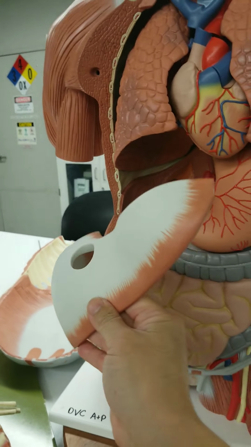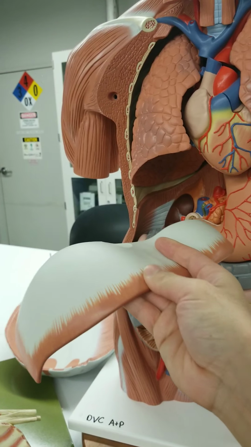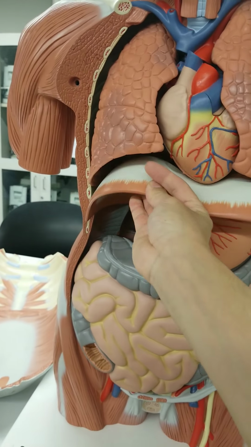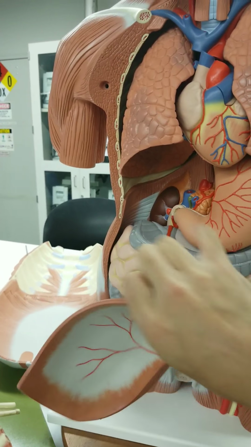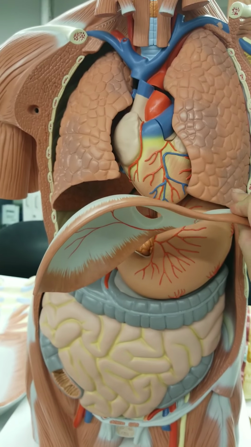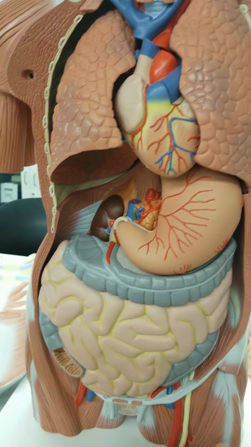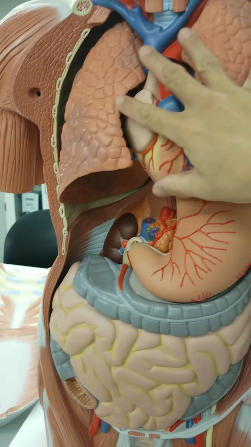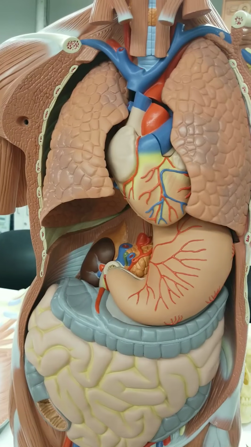Very long, wide, thin, flat muscle. At rest, it's curved. When this muscle contracts, it flattens out, and by flattening out, it makes the volume of the thoracic cavity bigger.